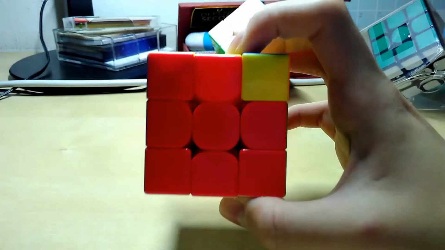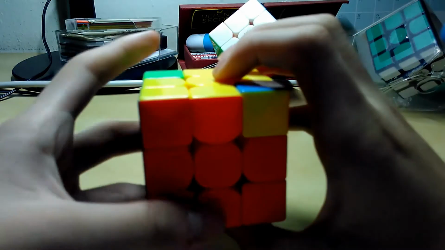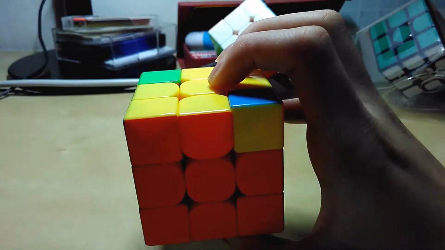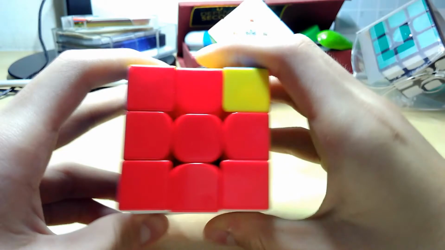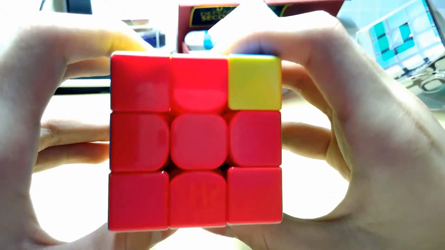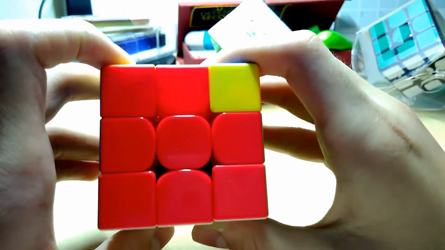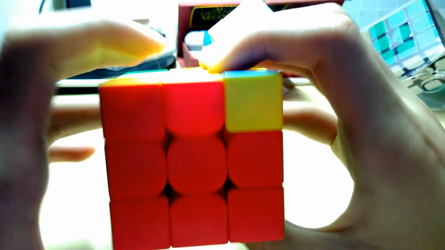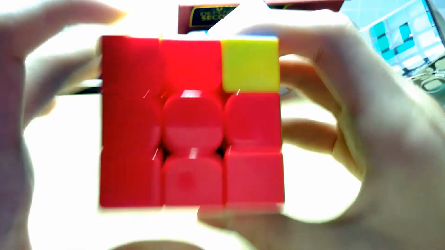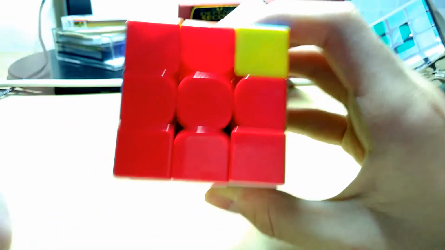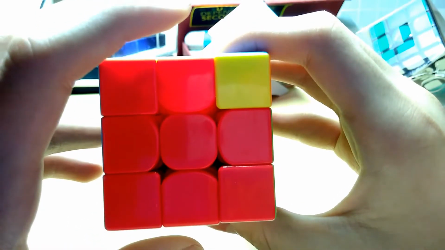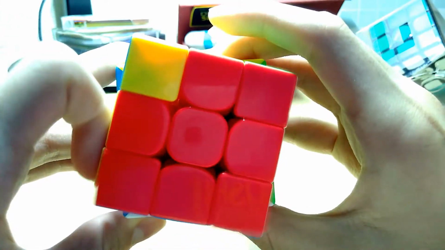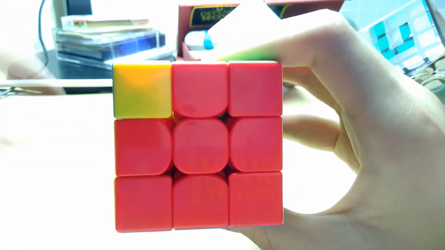It's settled, and I'm going to teach you how to do the formula. Okay, the first move is actually also quite unusual, I would say, because you need to make the front layer turn 90 degrees anti-clockwise. So the first move is this. This is the first move.